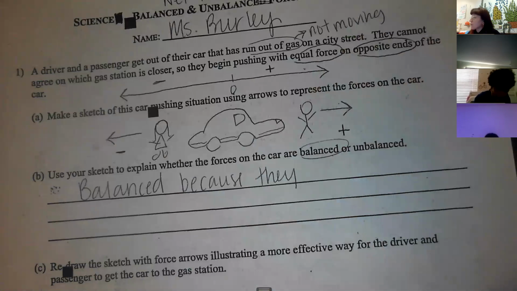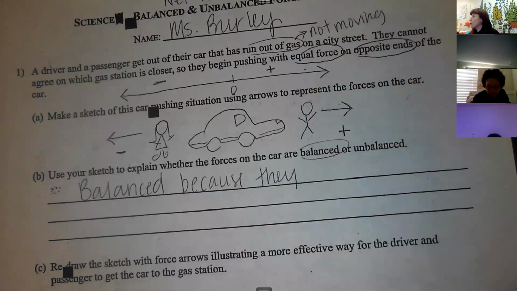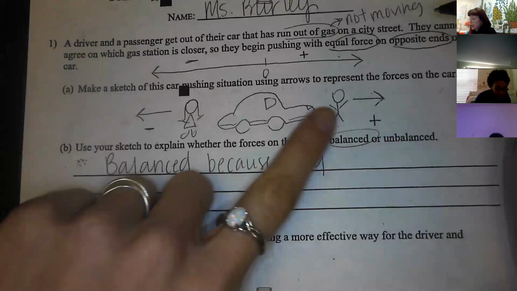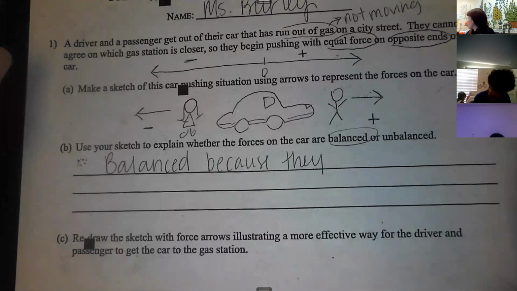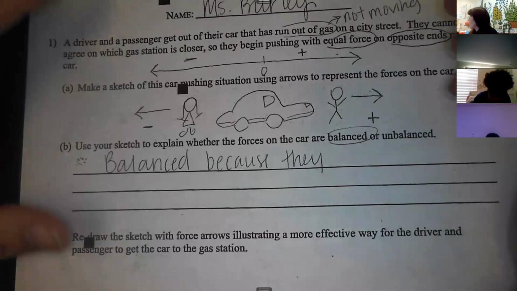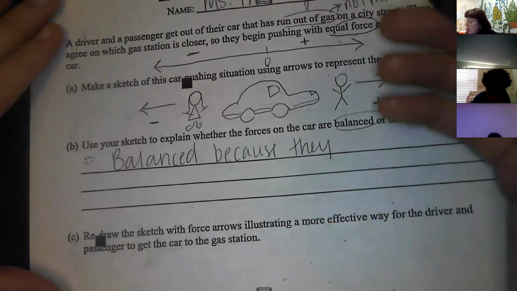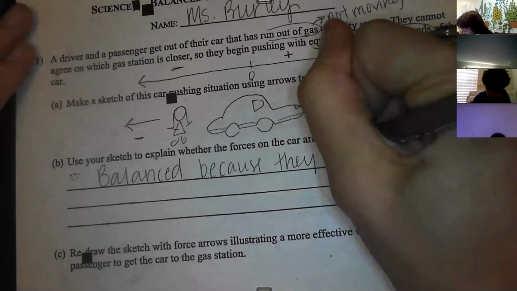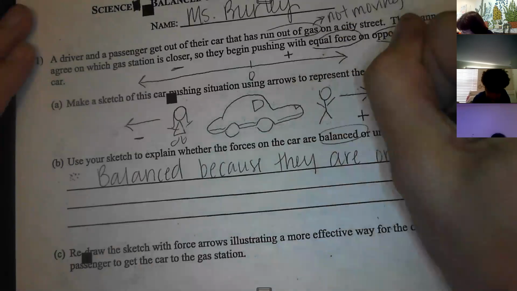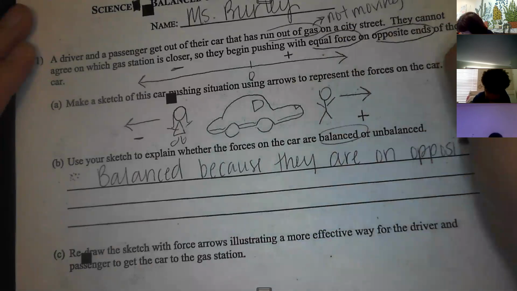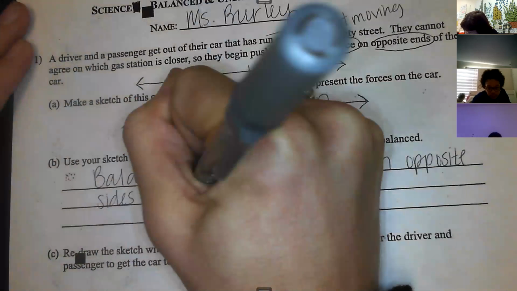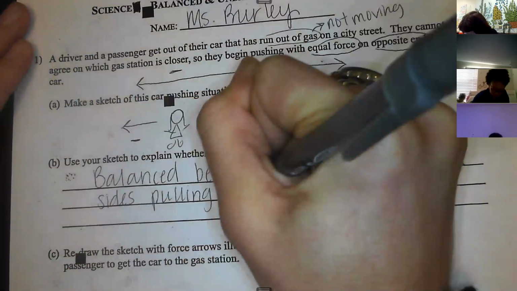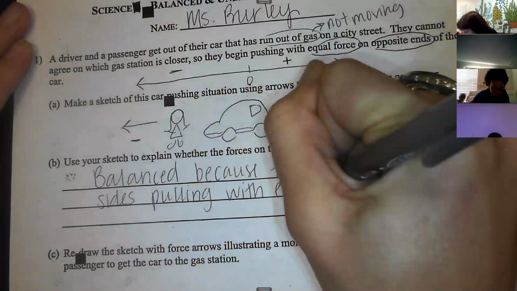If they were on the same side pushing with equal force, what would that do? There'd be more power in one direction than another, right? Or more force in one direction than another. So because they are on opposite sides, pulling with equal force in opposite directions.